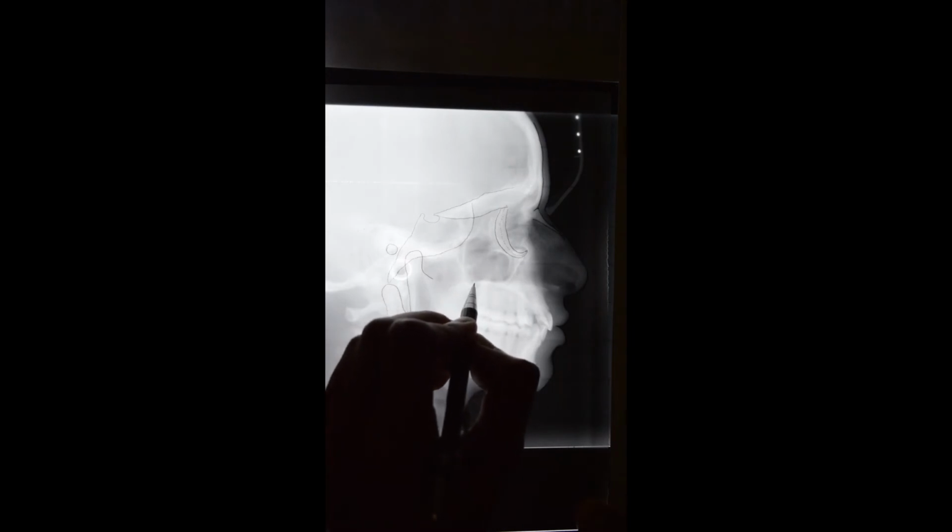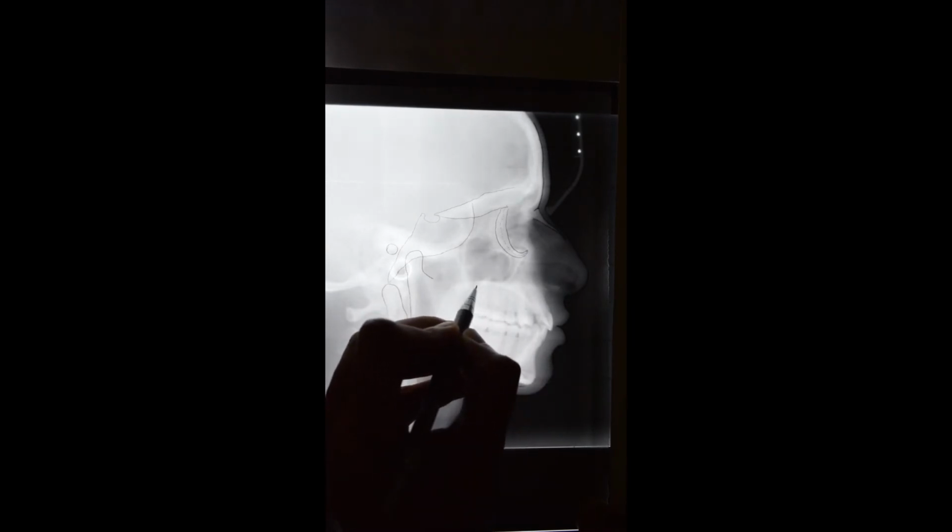Okay. Now, I need to draw the maxillary jawbone. The anterior limit will be from the anterior nasal spine, and the posterior limit will be till the posterior nasal spine. So I can see this bone here.